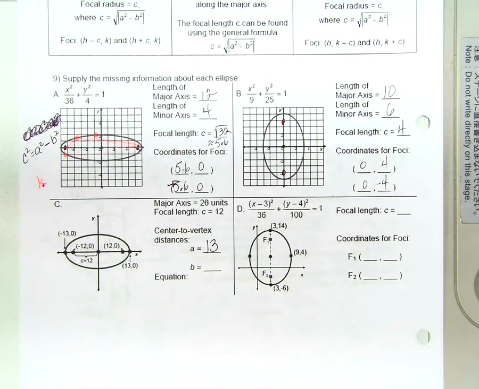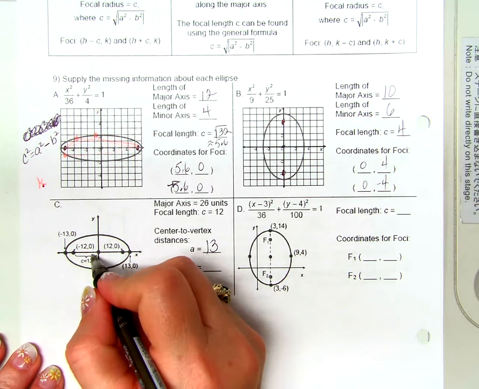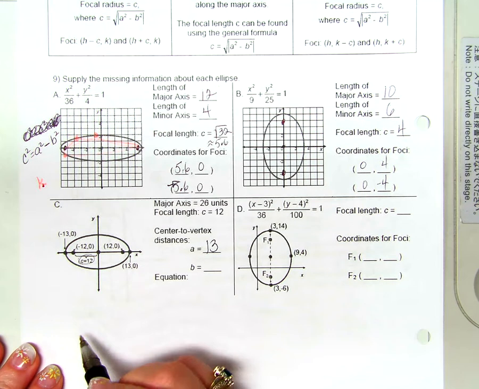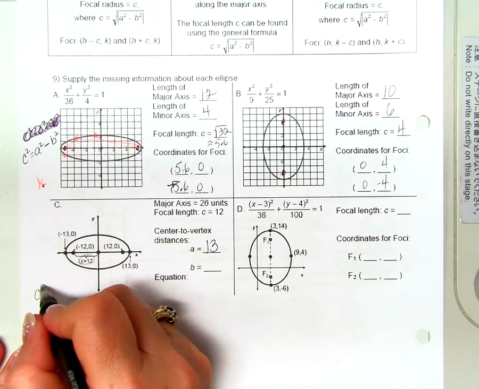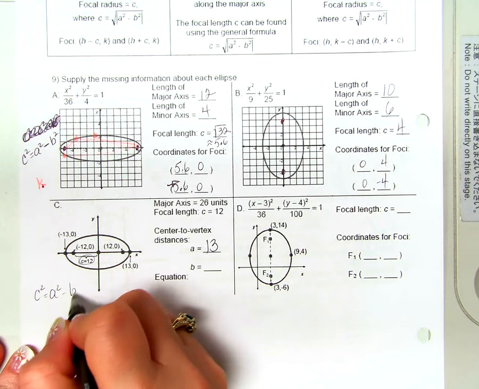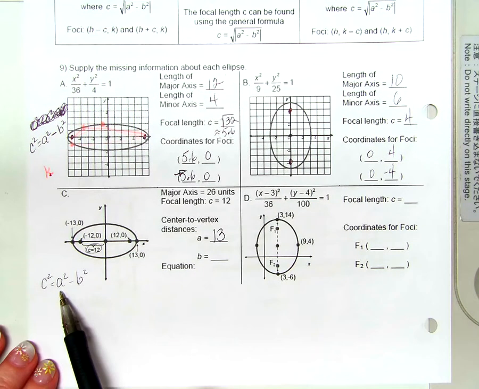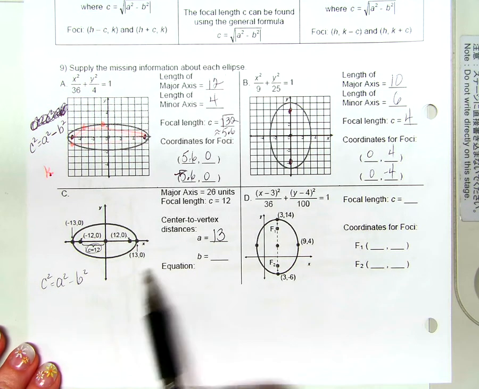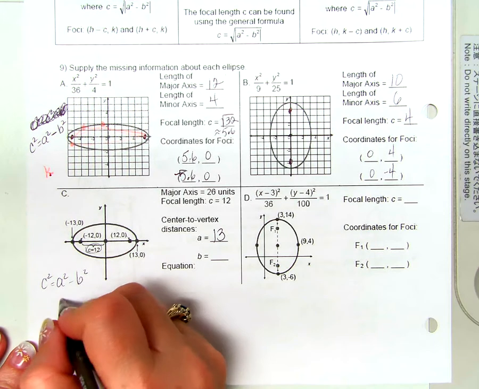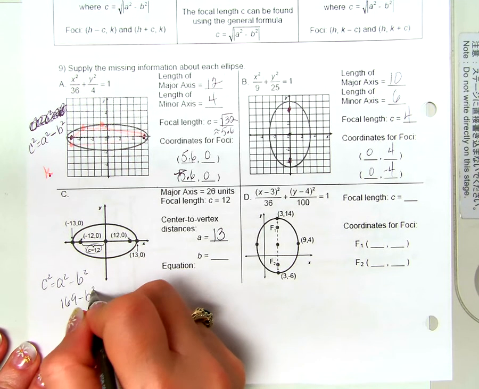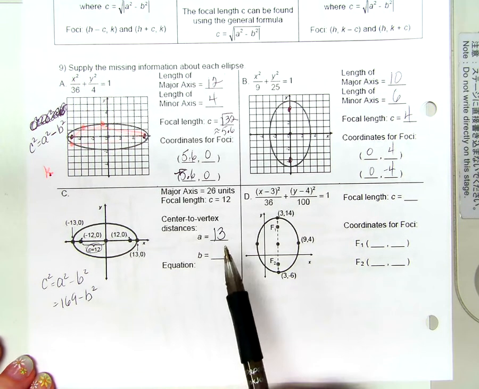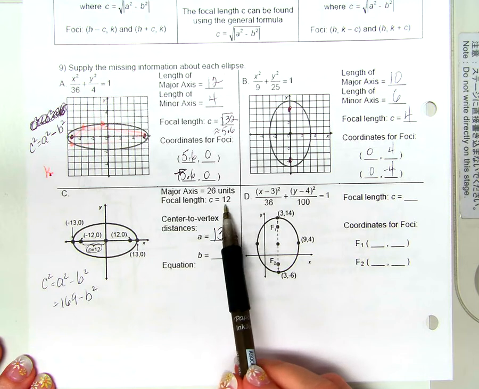That's okay. What's B? Does it tell us B? No, but it does tell us C, doesn't it? So if I want to use C squared equals A squared minus B squared, what is A squared? So 169. I don't know B squared, but do I know C squared? What is C squared?